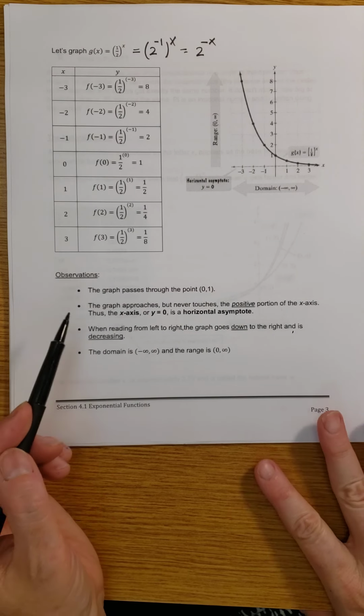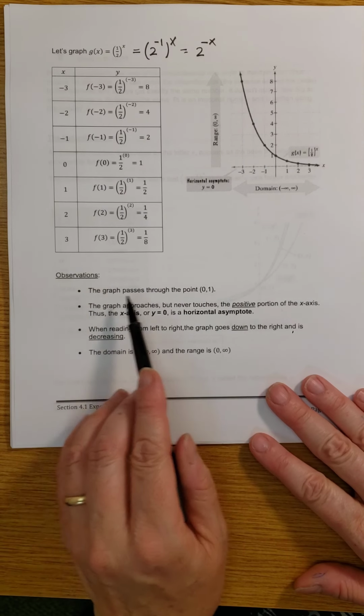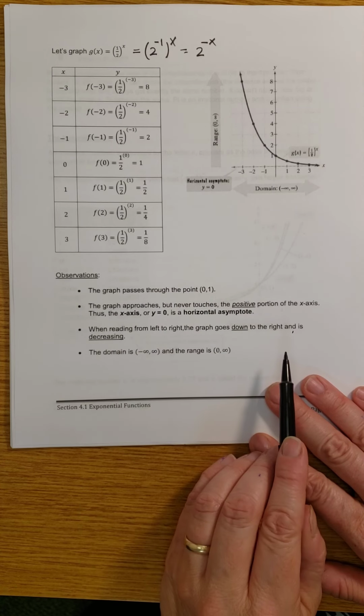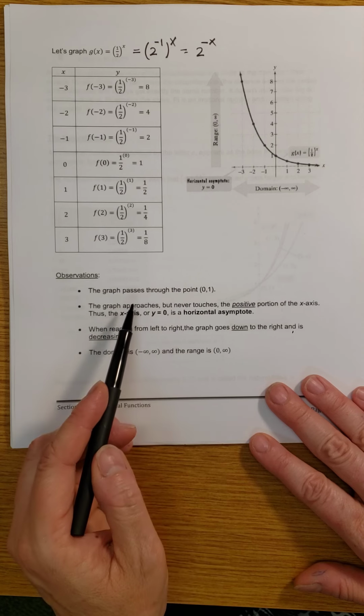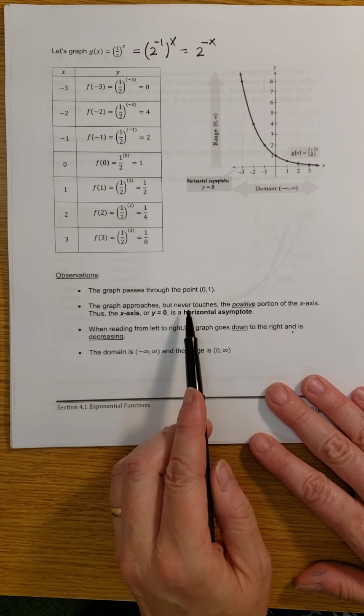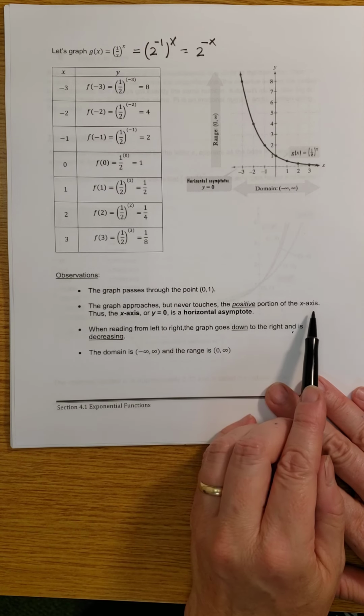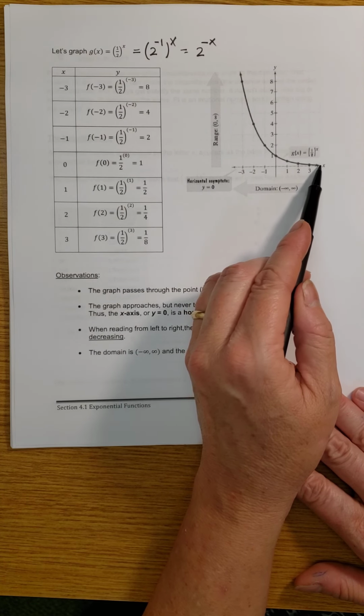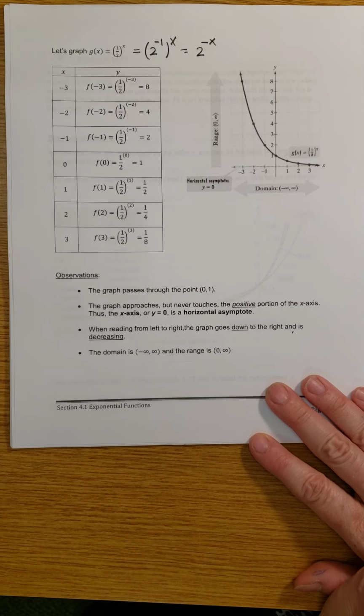And just as with all exponential functions, their graphs pass through the point (0, 1), and the graph approaches but never touches the positive portion of the x-axis. So right over here, it's getting closer and closer to that positive side of the x-axis, but it will never touch.